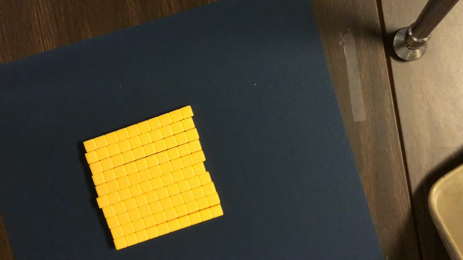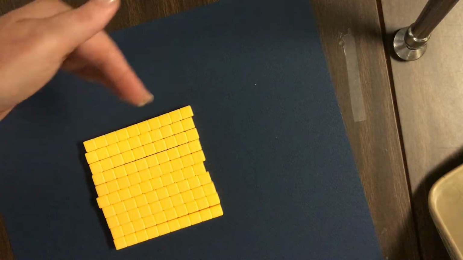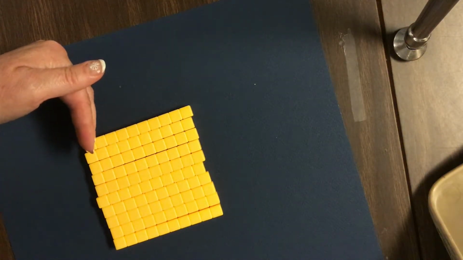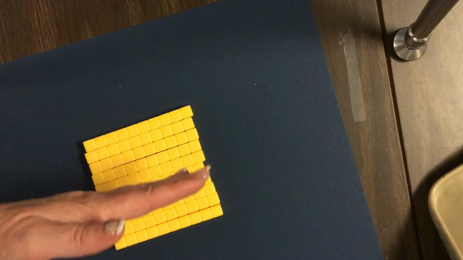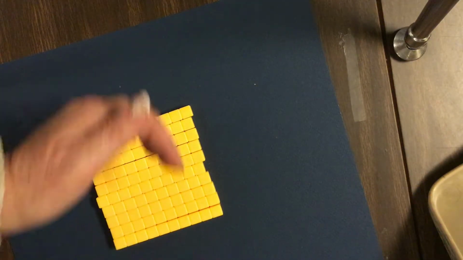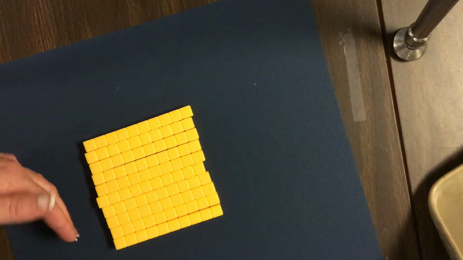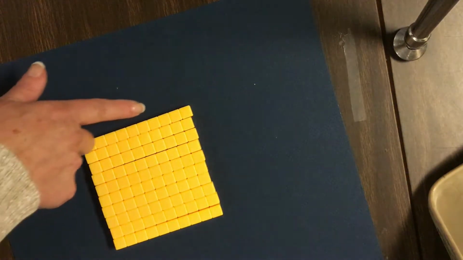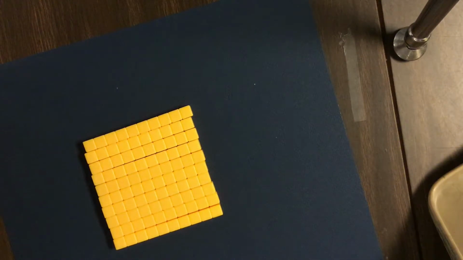I can also think of it as an array. So I can see that there are 10 rows and there are 10 columns going this direction. So 10 by 10. When I think of it that way, I can also think about area. This is the length, and this is the width of my area.